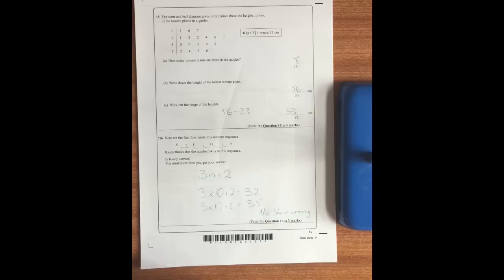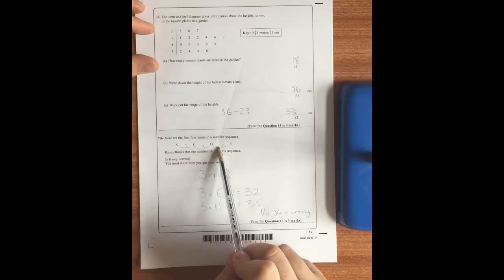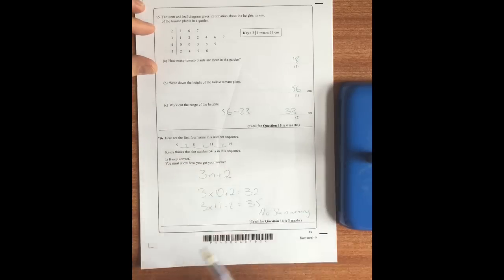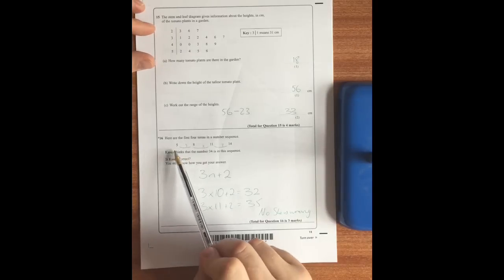Question 16. Here are the first 4 terms in a number sequence. Casey thinks that the number 34 is in this sequence. Is she correct? Well, it's going up in 3s. So you can either continue to go up in 3s and see if it is, or you can use the nth term rule, which I've done.